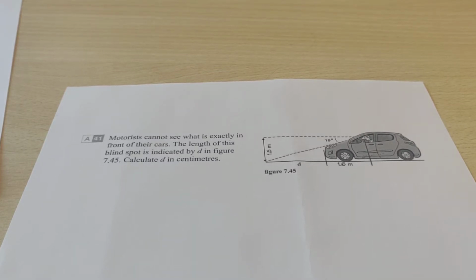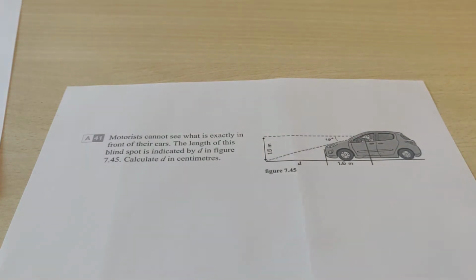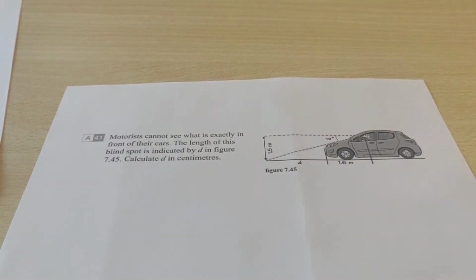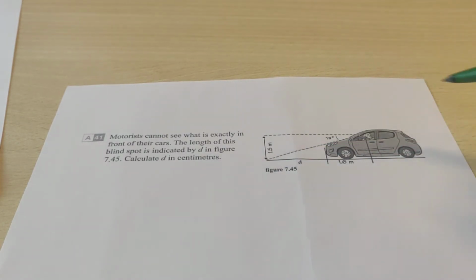Alright, there's another video for 3HD about exercise 41 and 42 from chapter 7. This one is about a person driving in a car, and it says that motorists cannot see what is exactly in front of their cars. There's a blind spot here, a thing that they cannot see. The length of the blind spot is indicated with a D, as you can see over here. We need to calculate the D in centimeters.